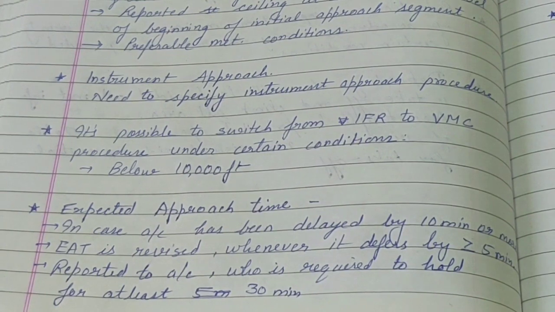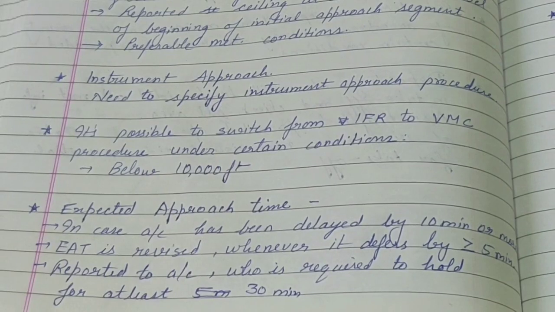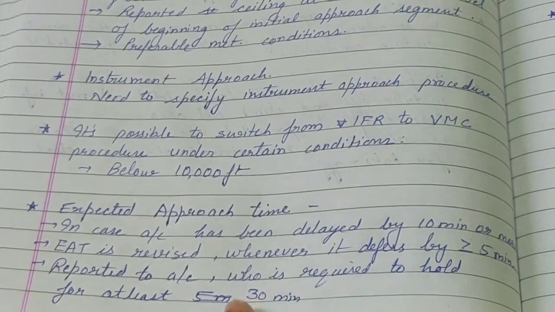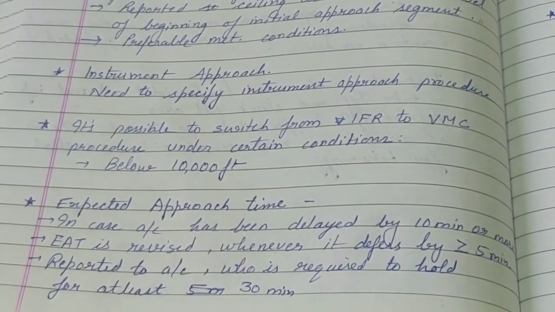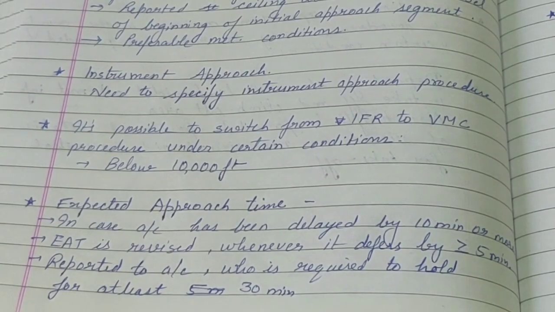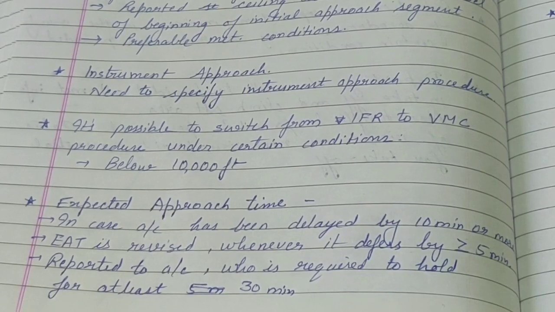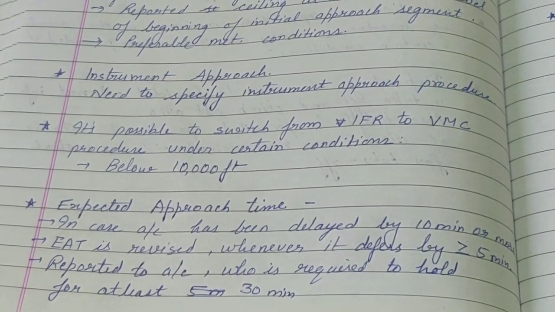And revised expected approach time shall be transmitted to the aircraft without delay whenever it differs from the previously transmitted one by 5 minutes or more. And finally, an expected approach time has to be transmitted to the aircraft as soon as possible when the aircraft is required to hold at a certain point for at least 30 minutes. In that case, you have to tell.